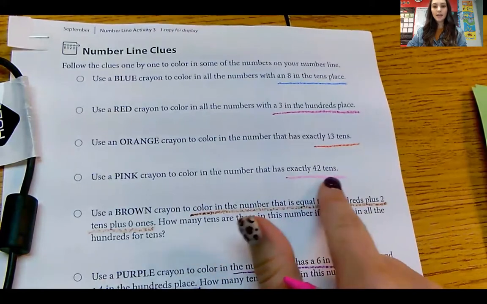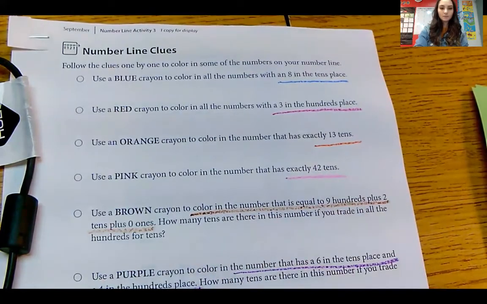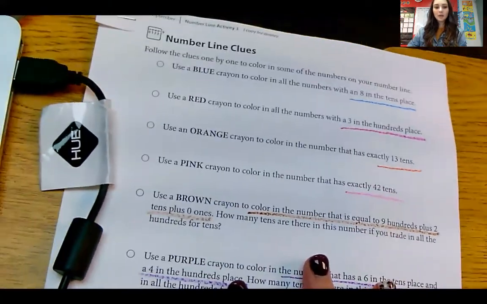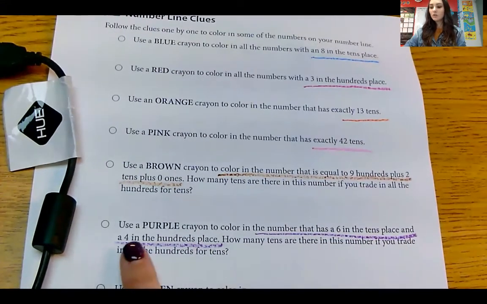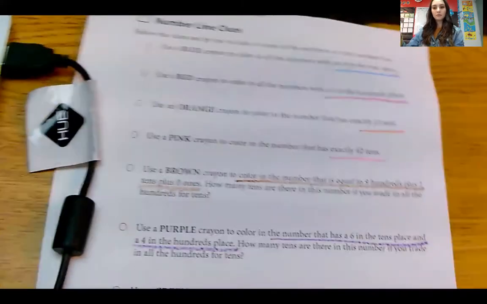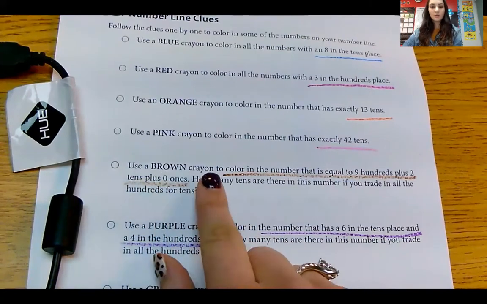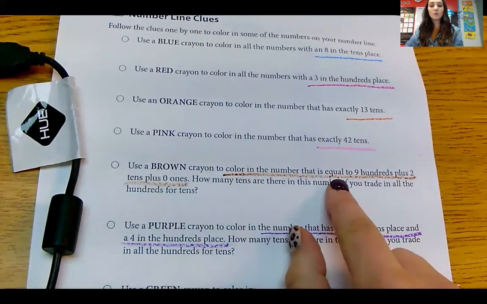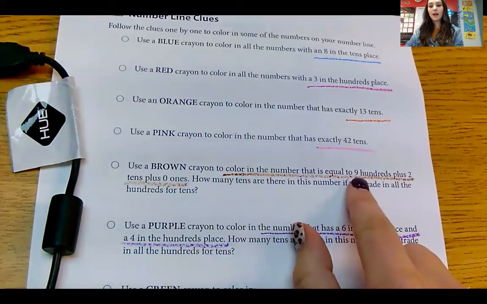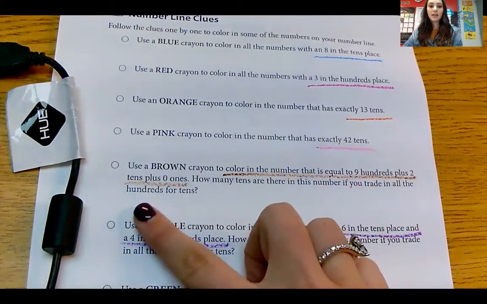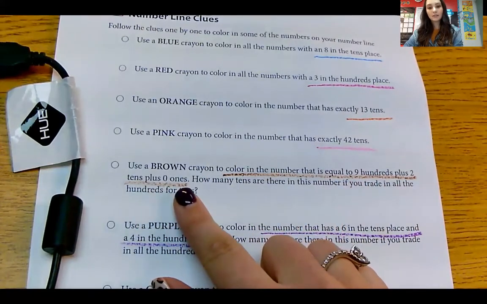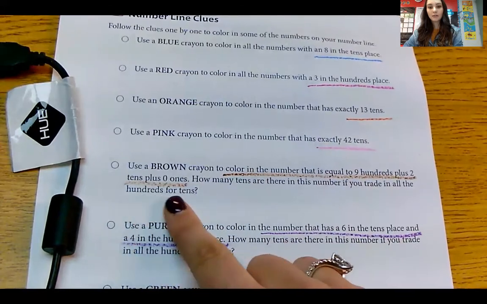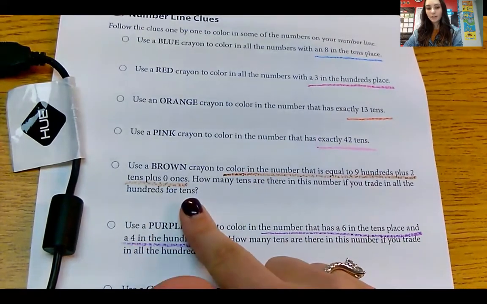So I underlined that in pink so that I remember. And then this one says use a brown crayon to color in the number that is equal to 9 hundreds plus 2 tens plus 0 ones. So I underline that in brown so that I remember to find that on my number line in brown.